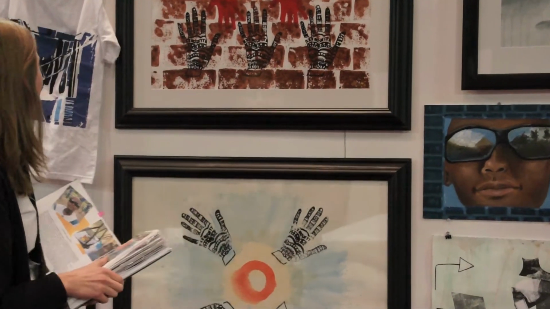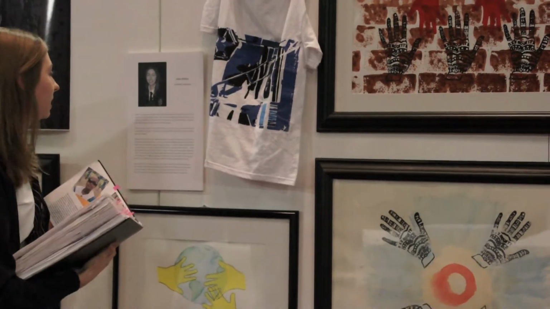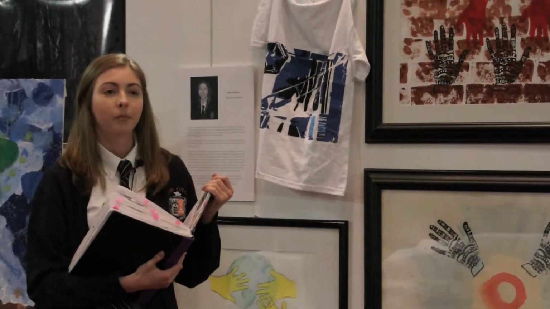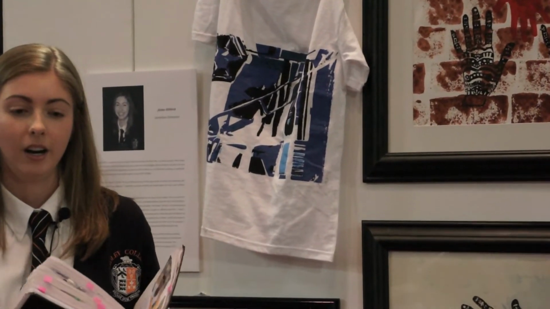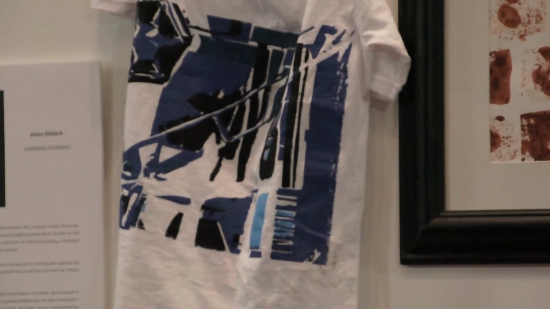From there, I got into block printing, and it started with this t-shirt. I went outside around the school and took pictures and compiled them in a Photoshop document where I created an interesting composition. I think this project really stretched my composition boundaries.